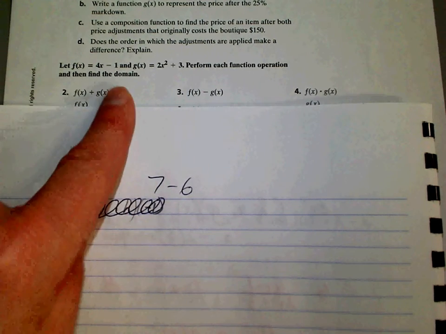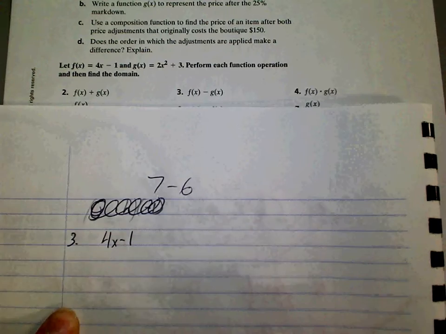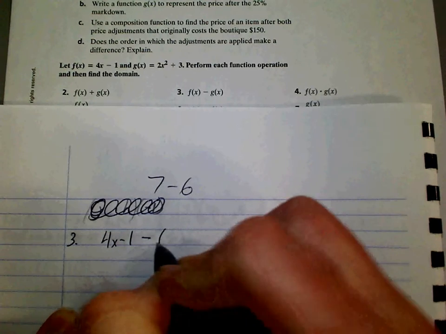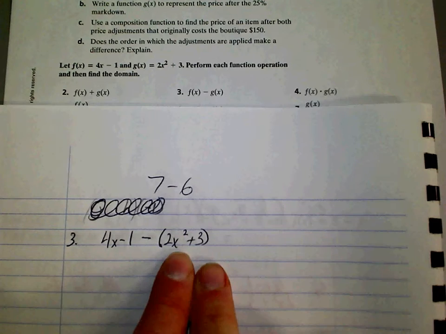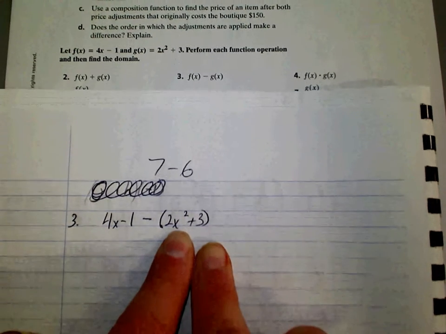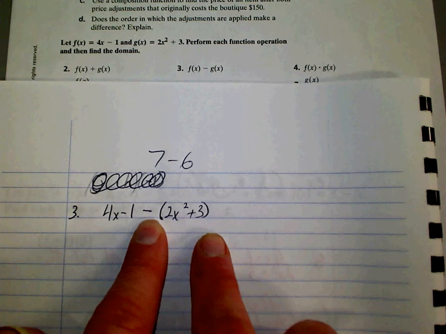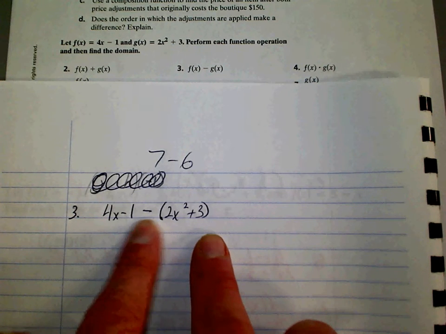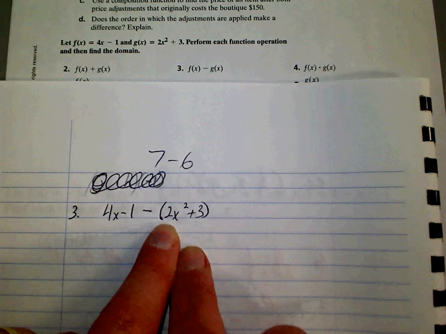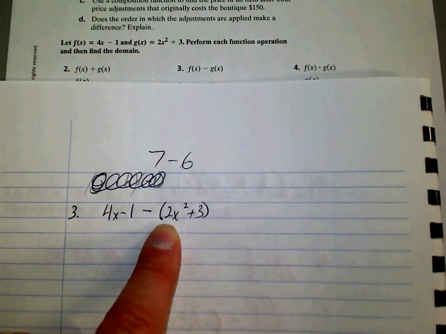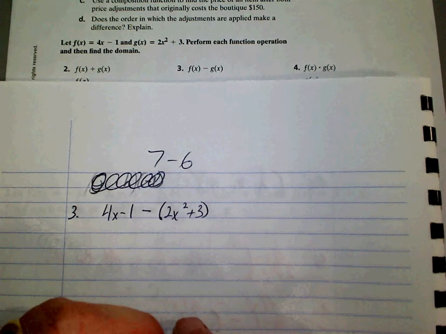So if I just place that in, that would be 4x minus 1, subtract, and I'm going to use parentheses here, 2x squared plus 3. Why is it important I use parentheses right here? What is something I need to not forget? Anybody? All your math knowledge, what do you think I need to not forget if I'm taking this minus this? The negative, that's right. I want to subtract everything, so I have to distribute that negative, don't I?